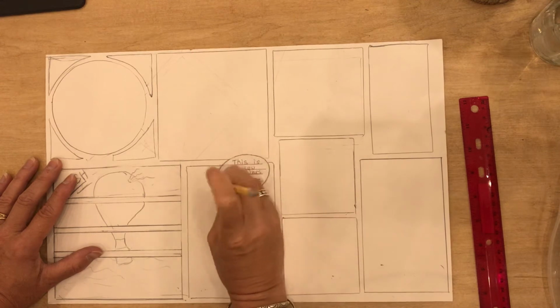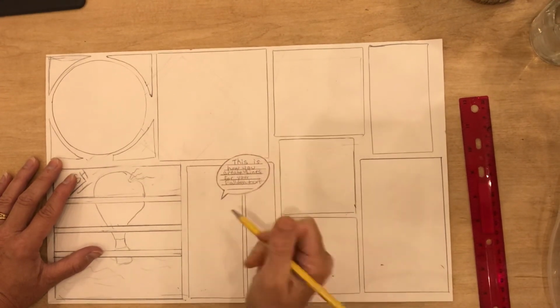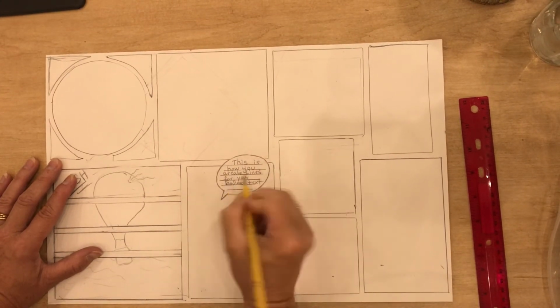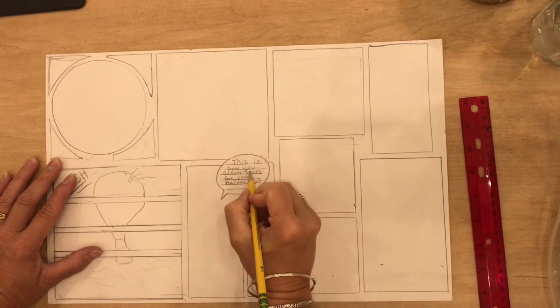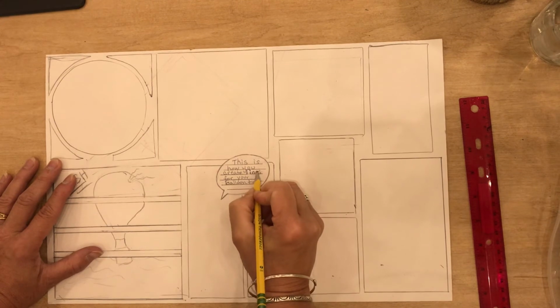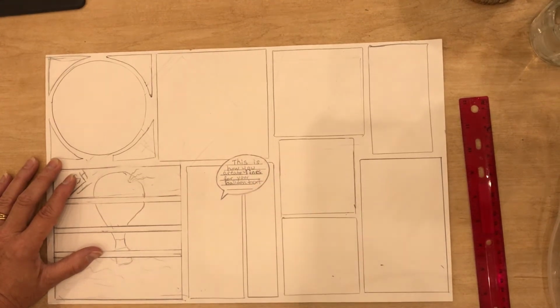And actually, if I'm really doing this properly, that would not be a capital B, and this would be a lowercase l. I have a tendency to kind of combine my uppercase and lowercase together when I write.